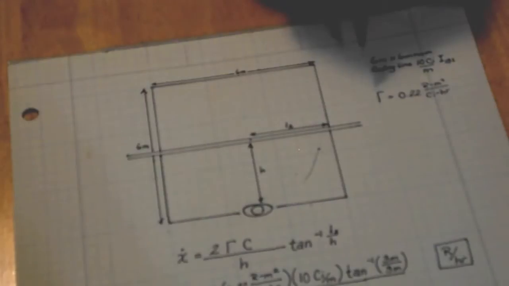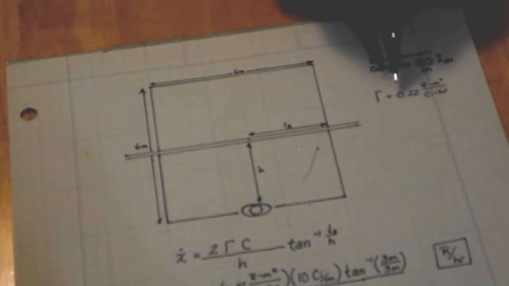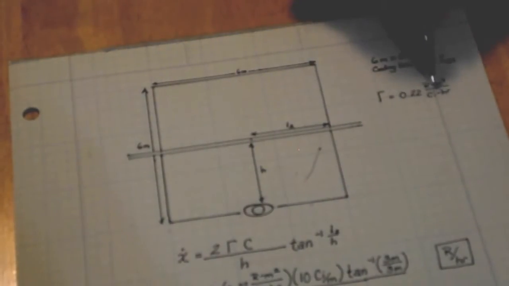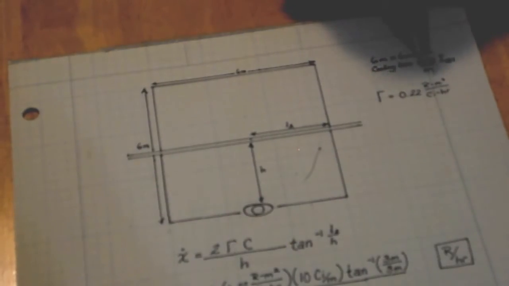And we know how much radiation iodine-131 creates, and we express that as a gamma constant. The gamma constant for iodine-131 is 0.22 rem meter squared divided by curie hour. That's a little bit of a strange unit, but that's essentially an expression of how much radiation you would get from a curie of iodine-131 if you were standing 1 meter away from it.